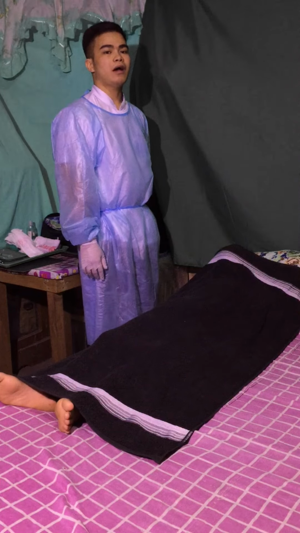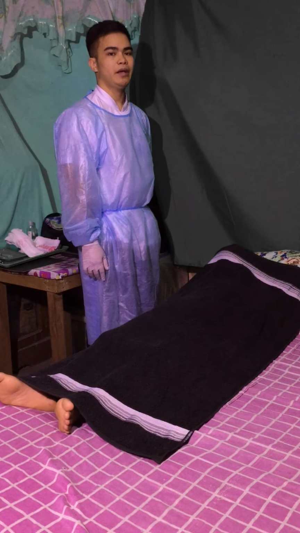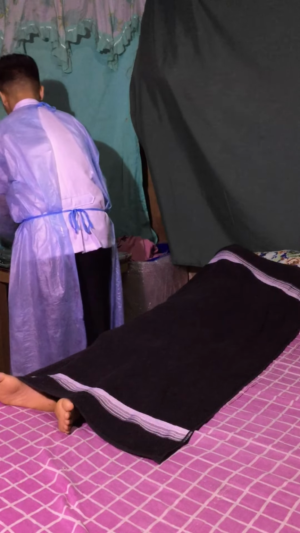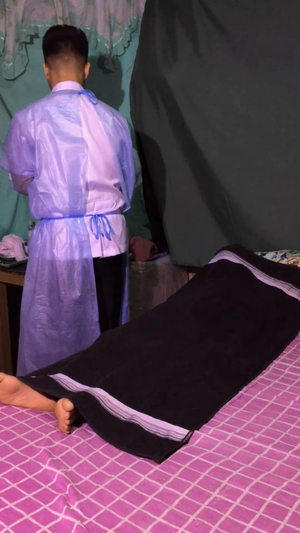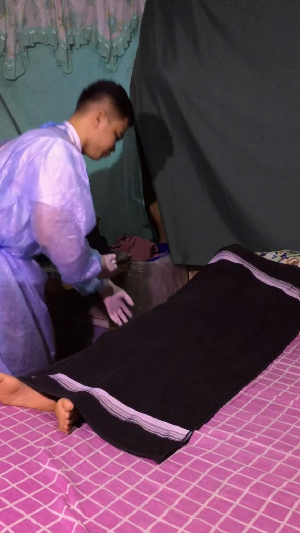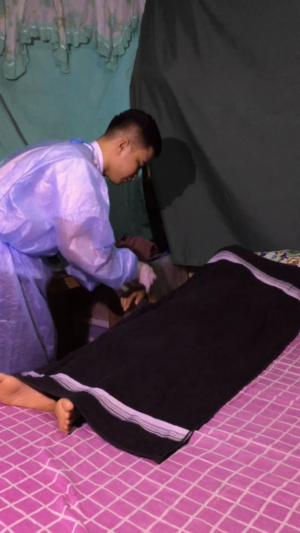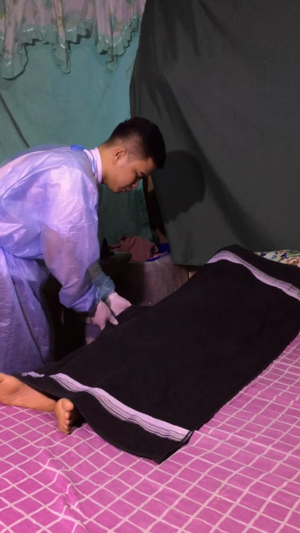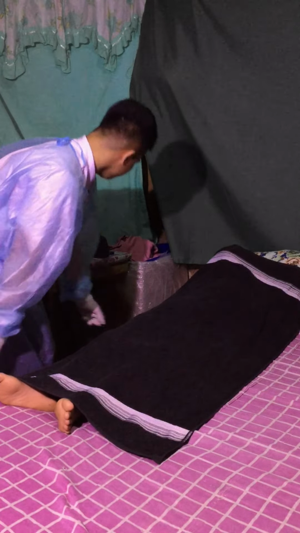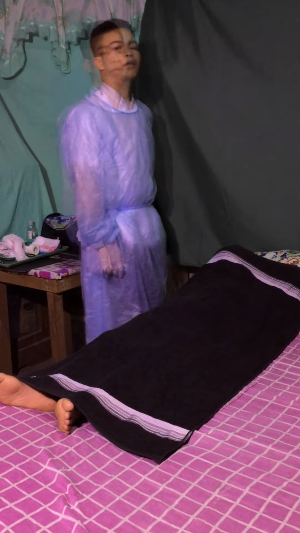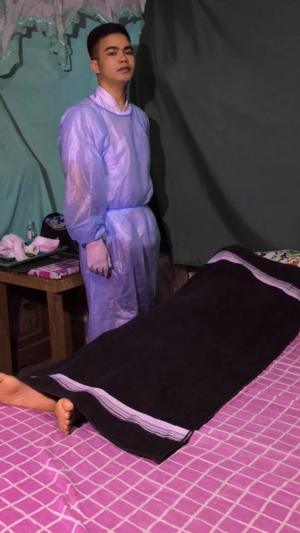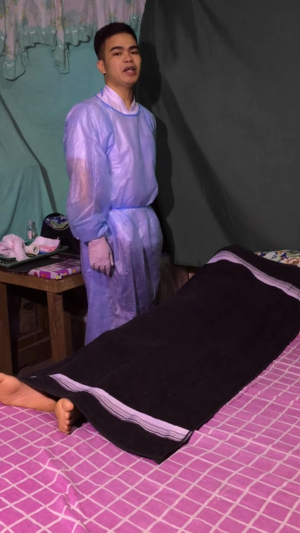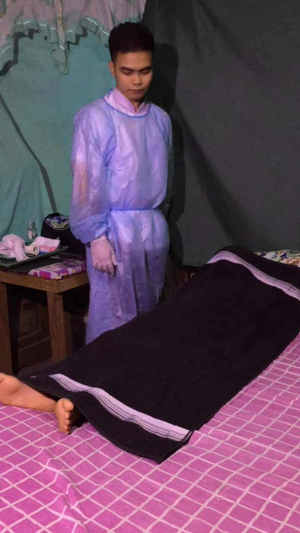Then, place a name tag on the patient's wrist securely. This is for identification purposes. Then, attach a second identification tag to the ankle. This provides the patient's proper identification.